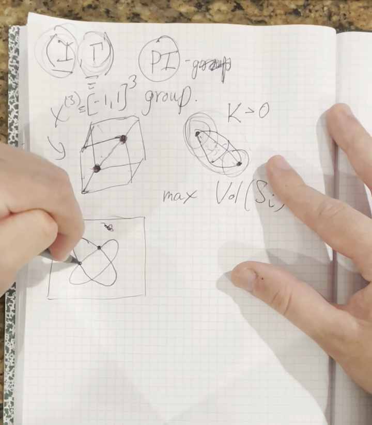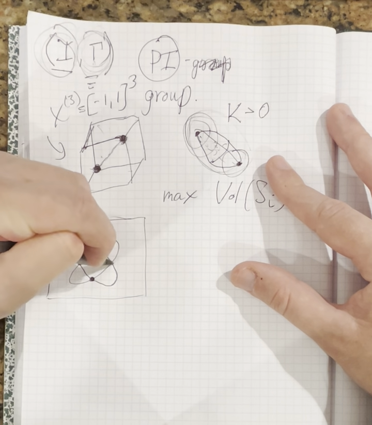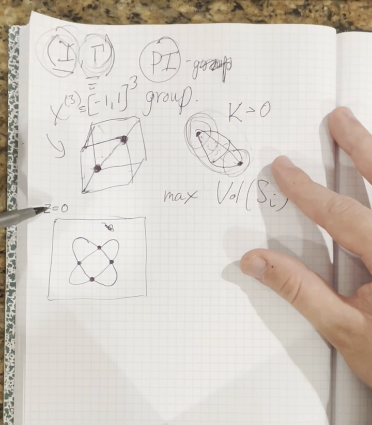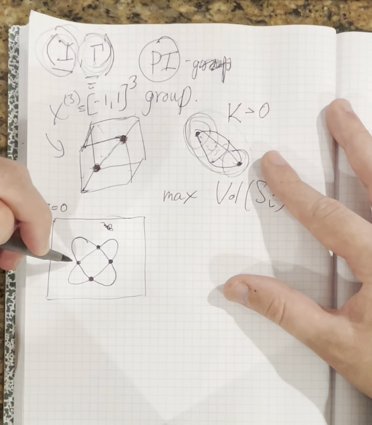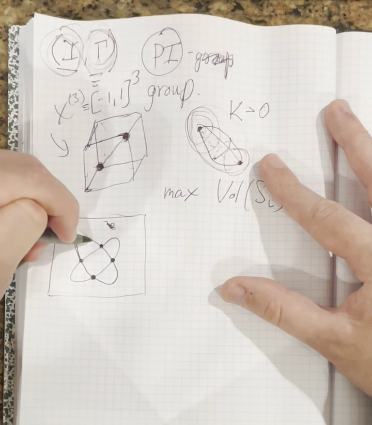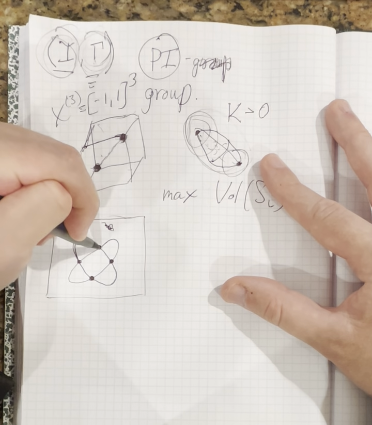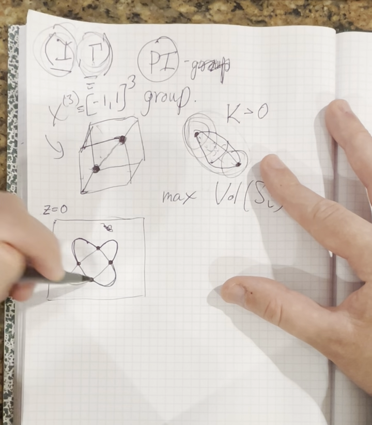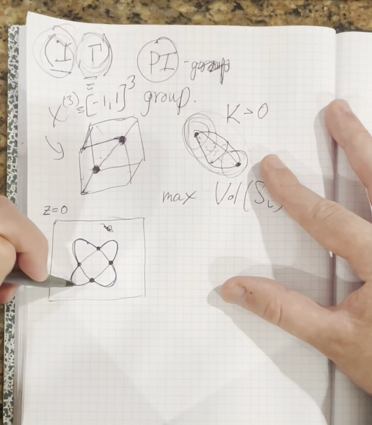So the graph, there are two different concepts here. The outer part is the pairwise intersection graph. So this encodes where the surfaces pairwise intersect.